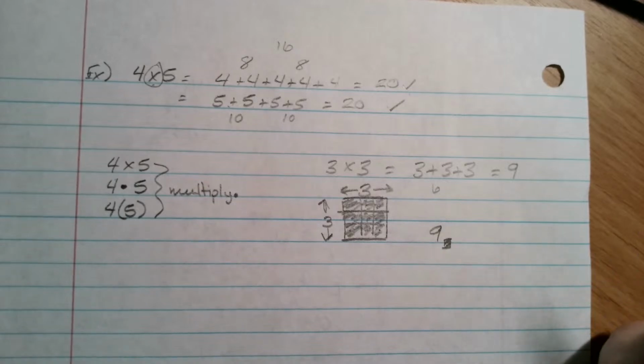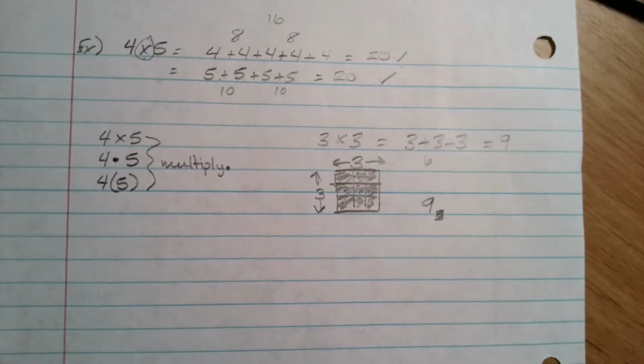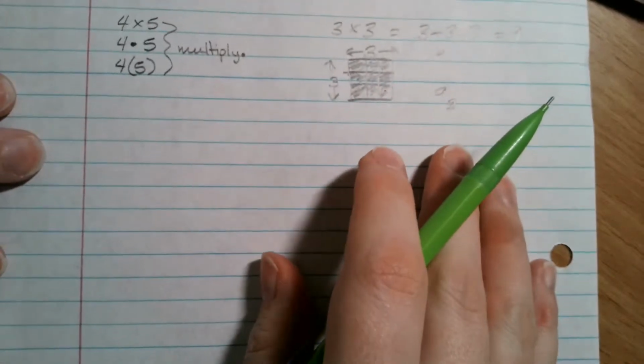Another thing about multiplication, very similar to addition, is that it is also a commutative property.